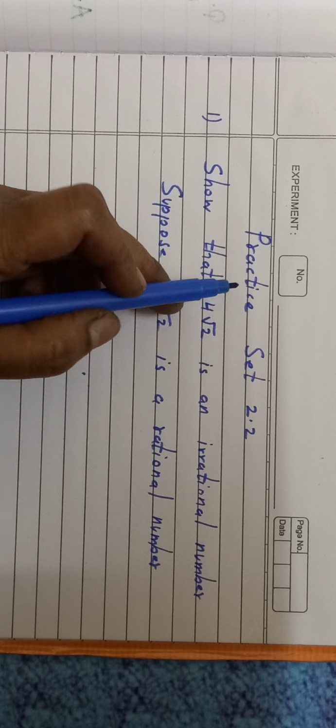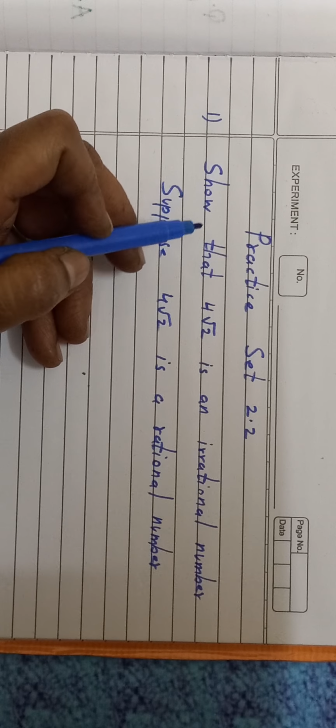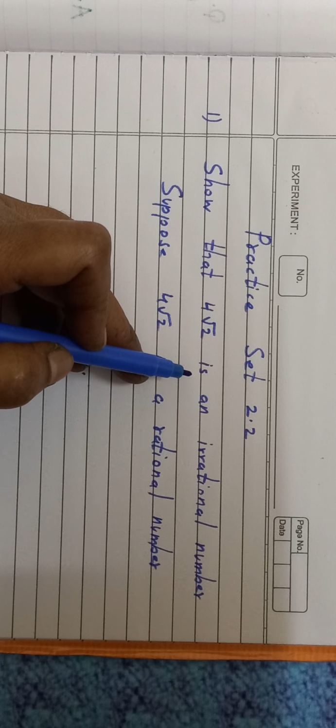Happy morning, children. We will start with practice set 2.2. First question: show that 4 root 2 is an irrational number.